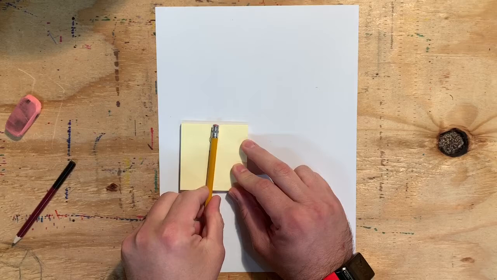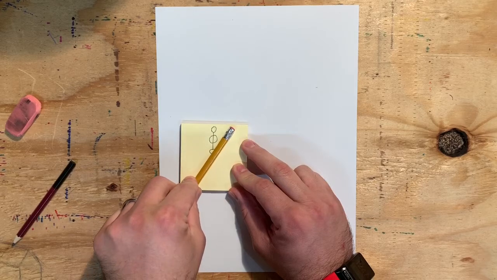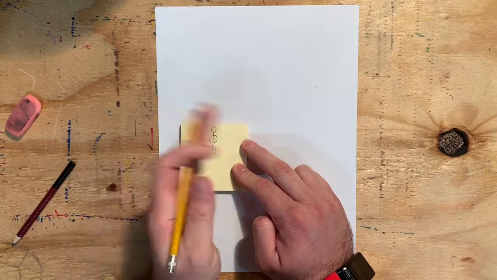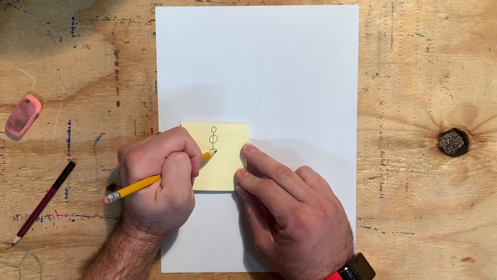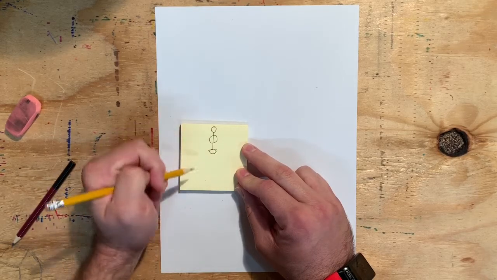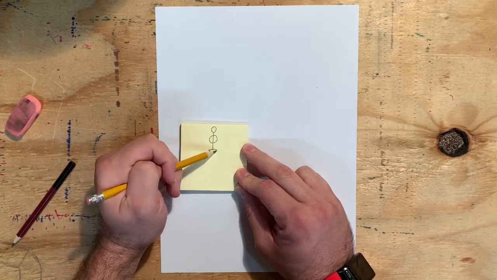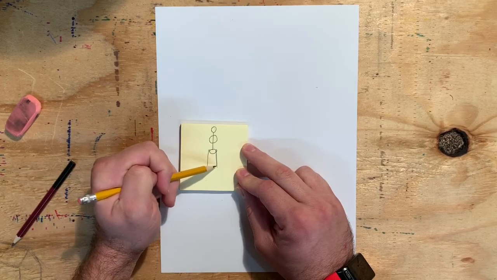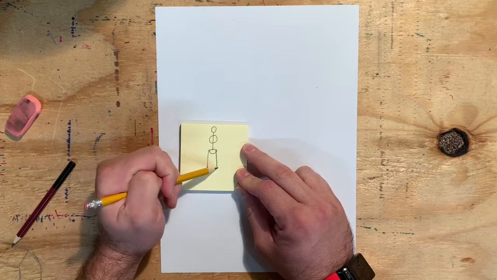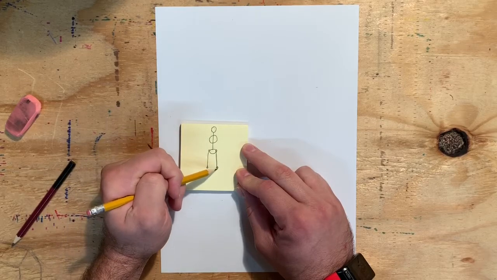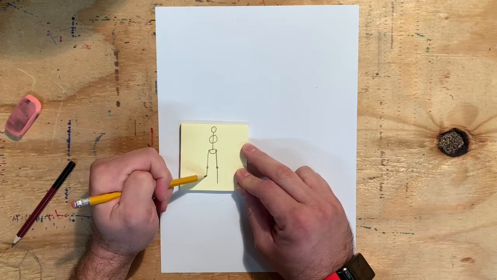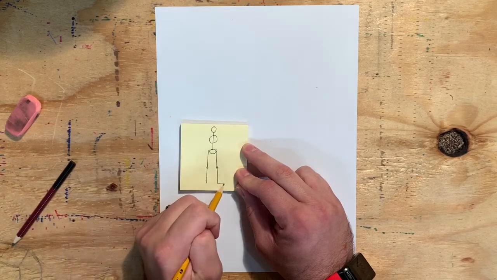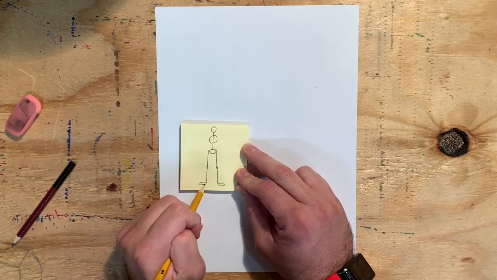If he was gonna lean, I would draw the head, ribs, and hips diagonal, so it looked like he was leaning one way or the other. And then the legs are connected to the body at the hips. They have two parts. There's the bone above your knee, and then the rest of your leg below the knee with feet on the ends.